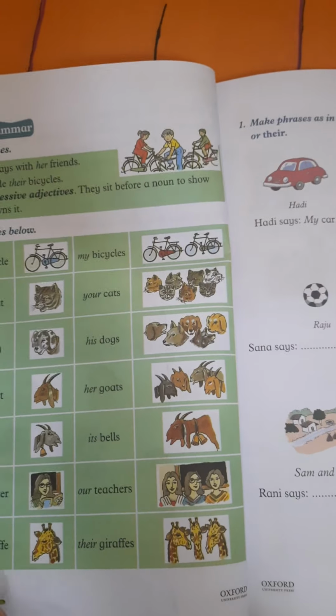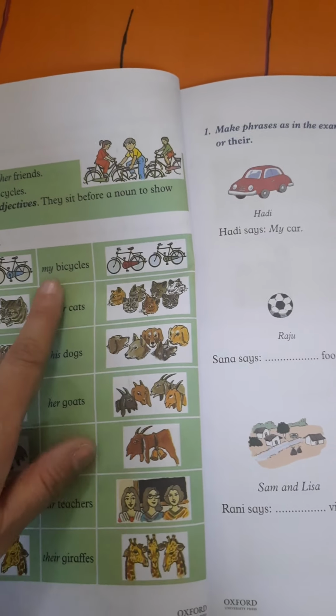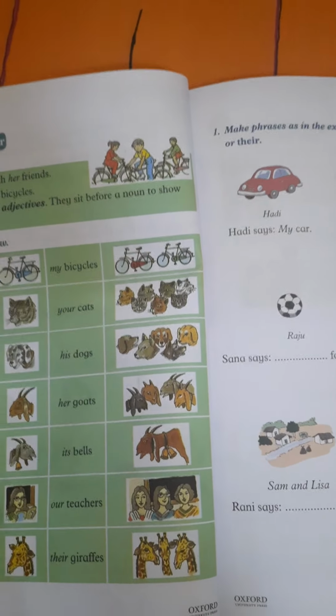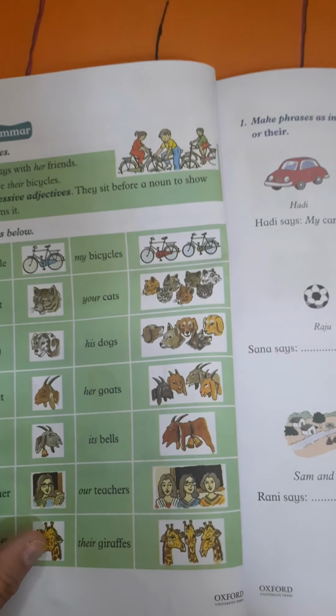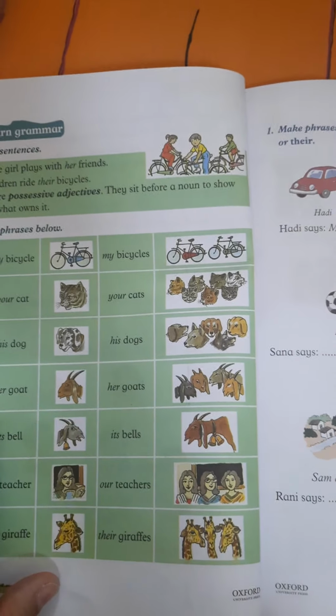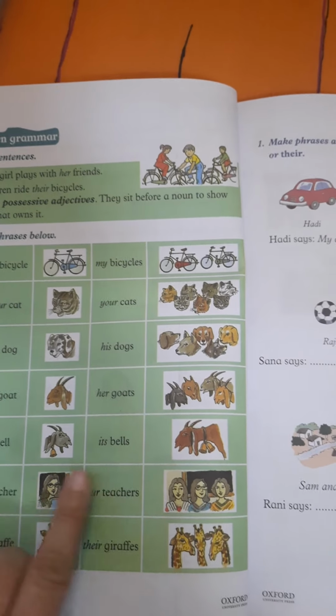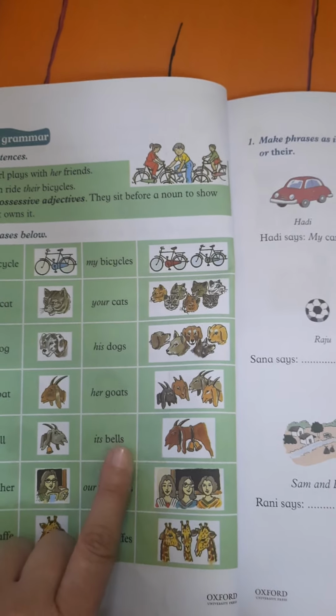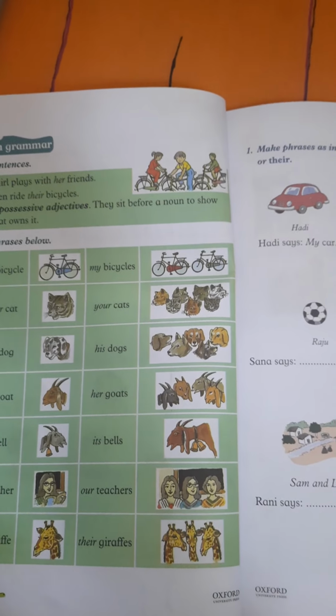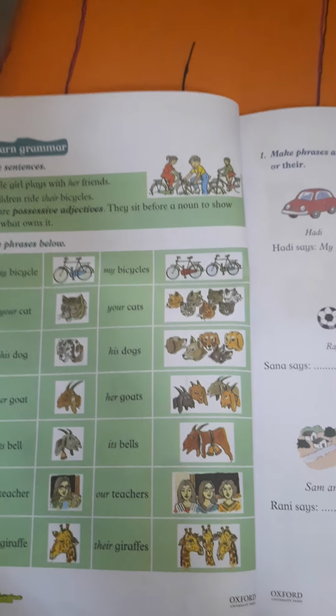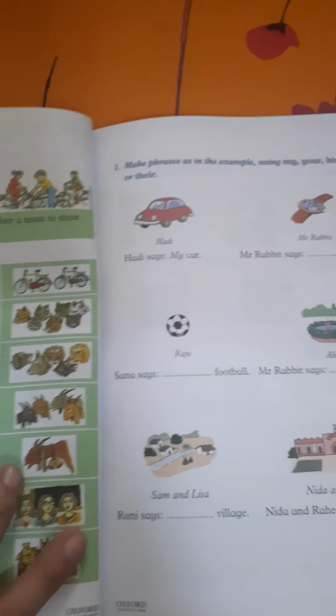Read the phrases below. I, my bicycle, my bicycles. You, your cat, your cats. He, his dog, his dogs. She, her goat, her goats. It, its bell, its bells. Now here it's plural, here it's singular. We, our teacher, our teachers. They, their giraffe, their giraffes.